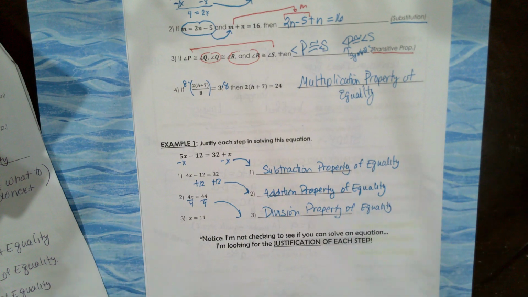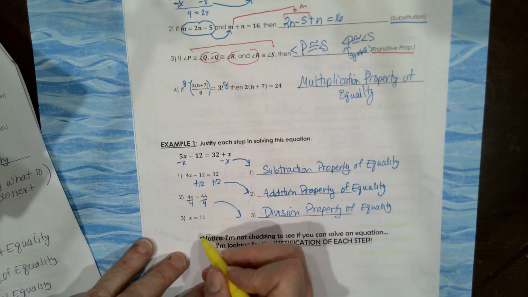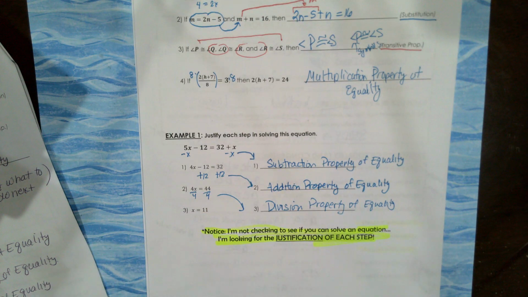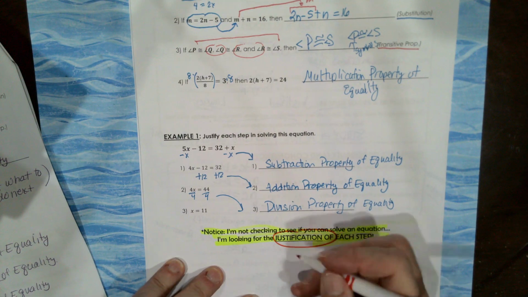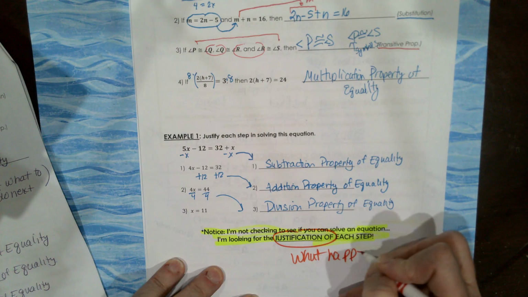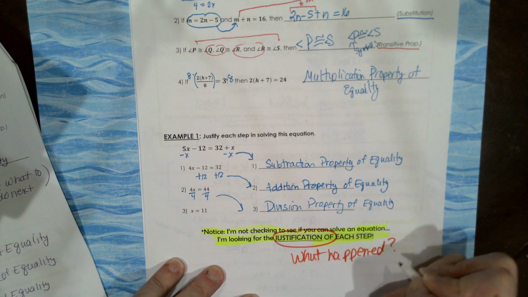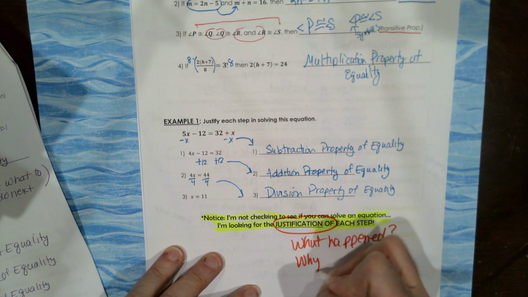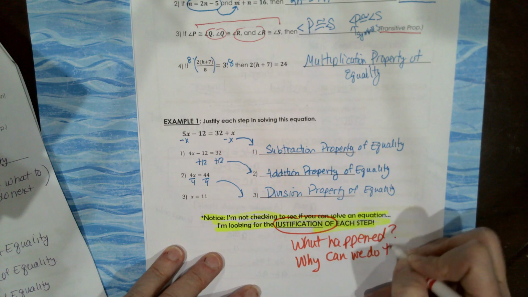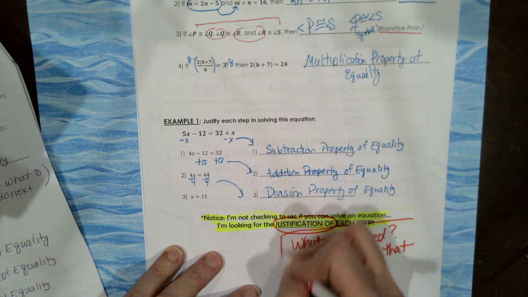All right, so again, I'm going to read this to you one thing. We're not just asking, do you know how to solve an equation? Because if you're in geometry, you've passed 2 semesters of algebra, you definitely should be able to do that. We are looking for the justification, as in what happened, or why can we do that? Okay, so that's the key thing here.